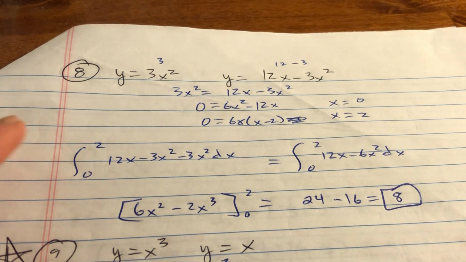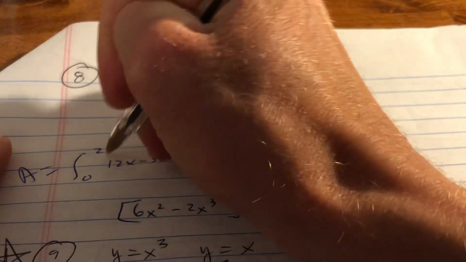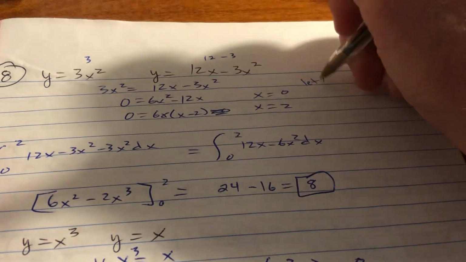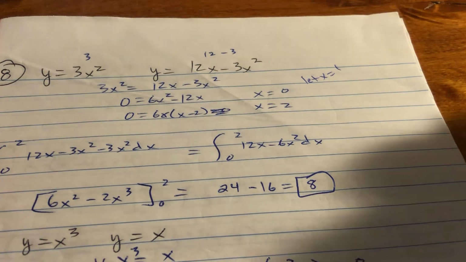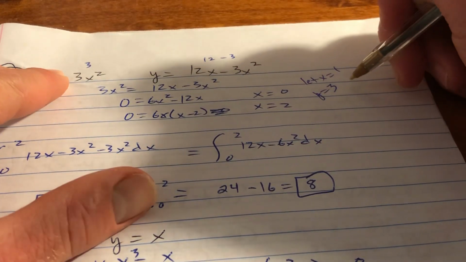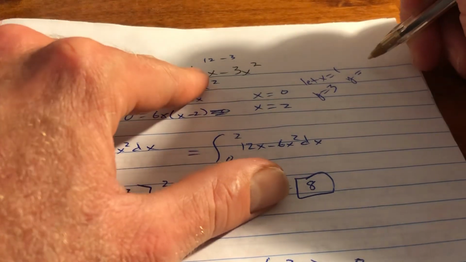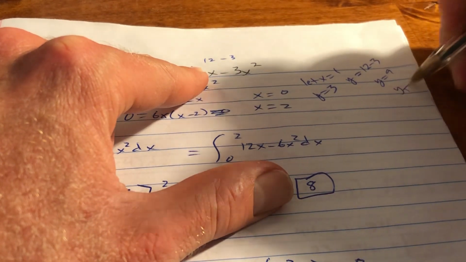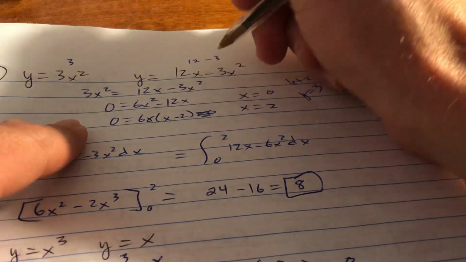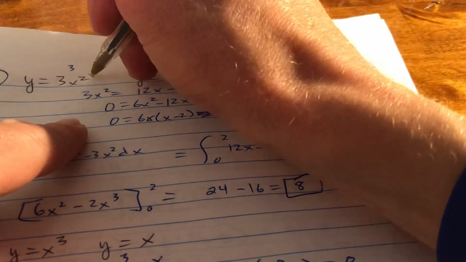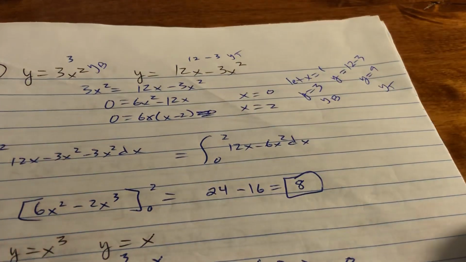All right. So area is going to be the integral from 0 to 2, but let's wait there. If x is 2 and x is 1, let x equal 1. If x equals 1, you're going to have y equals 3. And then over here, you're going to have y is 12 minus 3, so y is 9. It's y top. This is y bottom.